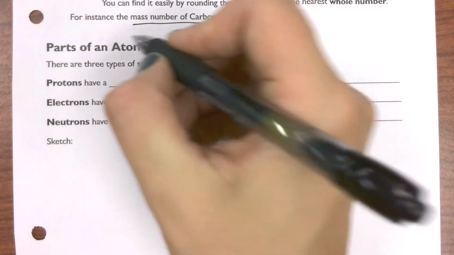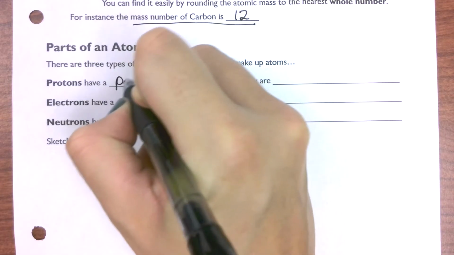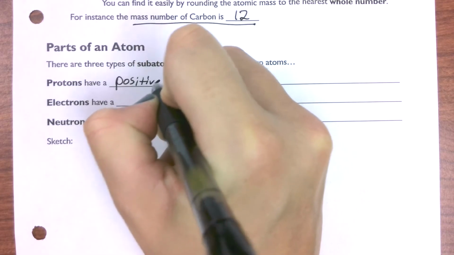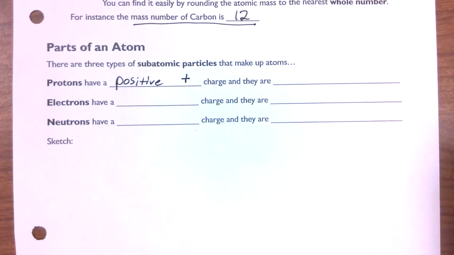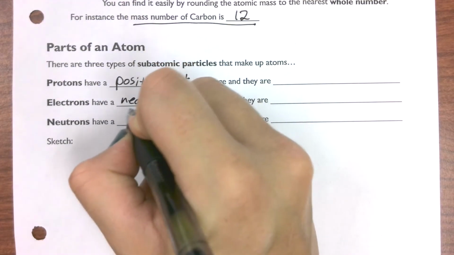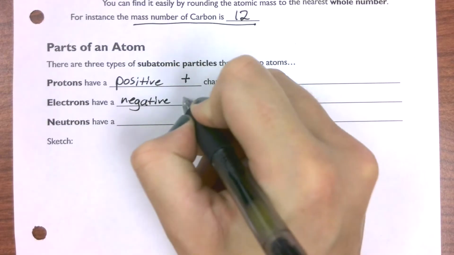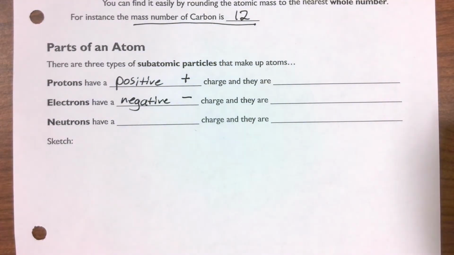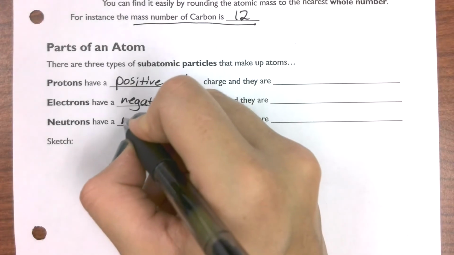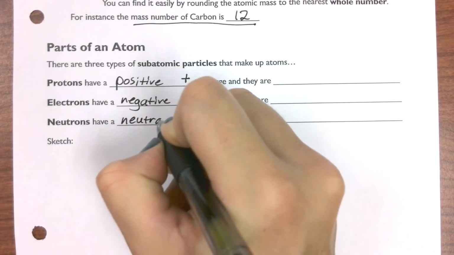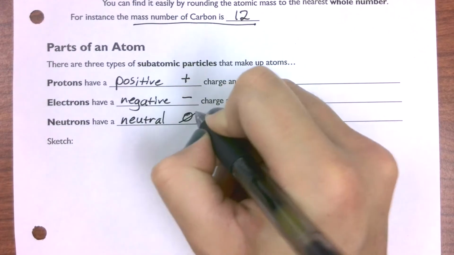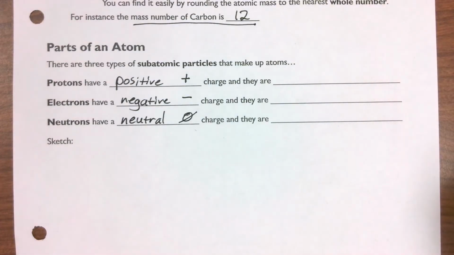Sorry, there's a fly buzzing around me. Protons have a positive charge. I'm going to put a little plus sign there to represent that as well. Electrons then have a negative charge with a minus symbol there. And neutrons have a neutral charge. So I'm going to put like a 0 with a slash through it to represent neutral.